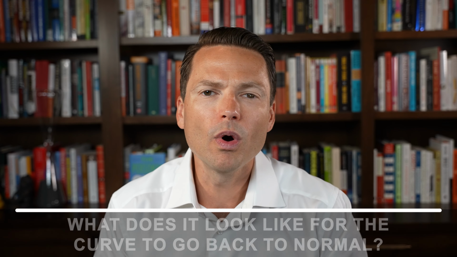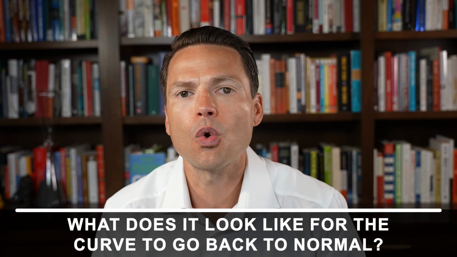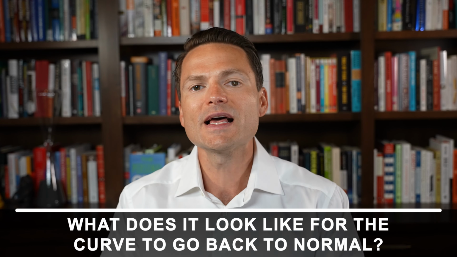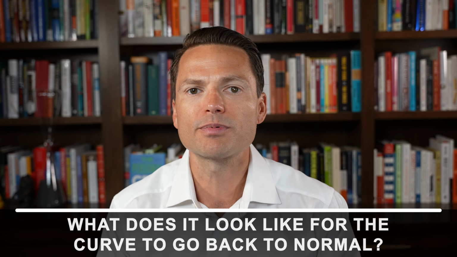So currently rates are inverted, or the curve is inverted. What does it look like for the curve to go back to normal? And the reason that's important is to think about eventually the curve is probably going to go back to normal because it always has. What might that mean for where we should be on this yield curve? Short term, long term, what's it going to look like?